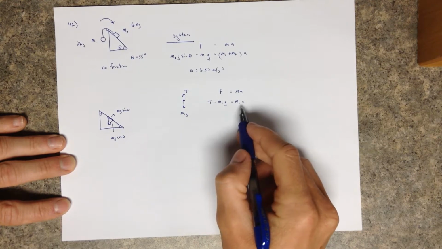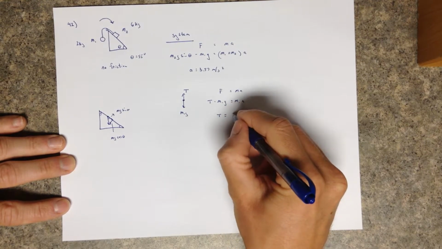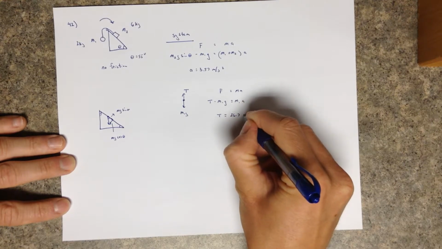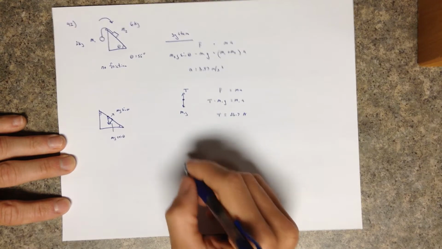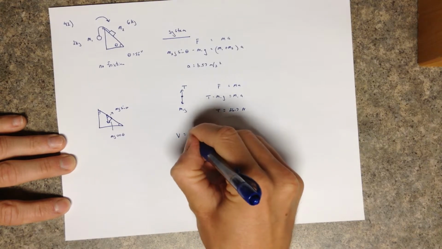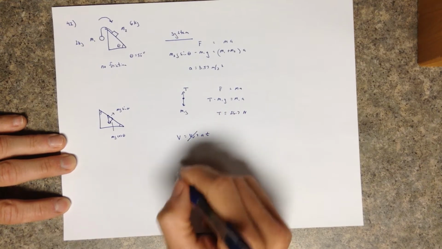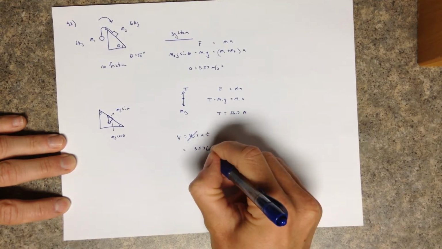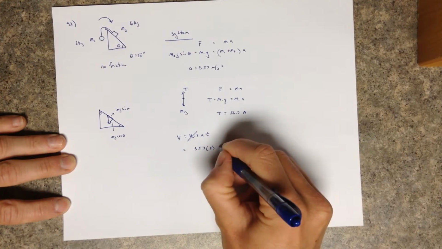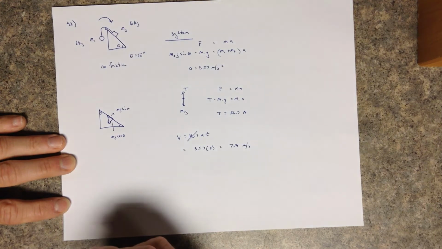But now I know the acceleration. So based on that acceleration, then I can find the tension. So the tension should be 26.7 newtons because it's a force. And if I want to find the velocity, well, velocity just equals v naught plus at. The initial velocity was 0. And so the velocity, if you accelerate it 3.57 for 2 seconds, gives us our 7.41 meters per second.